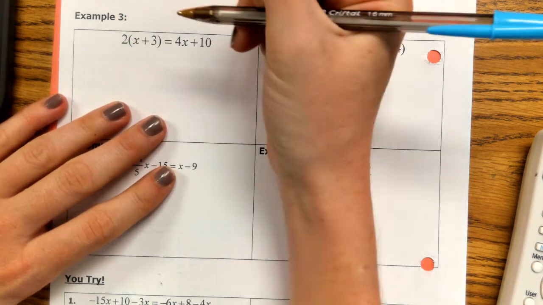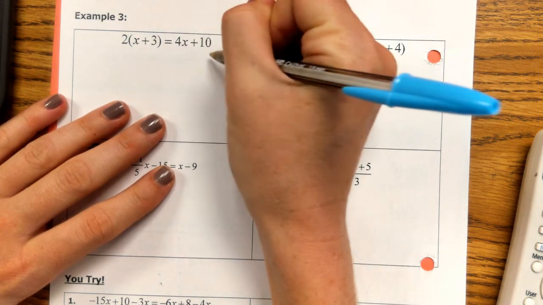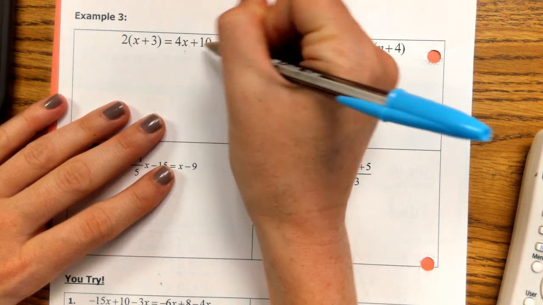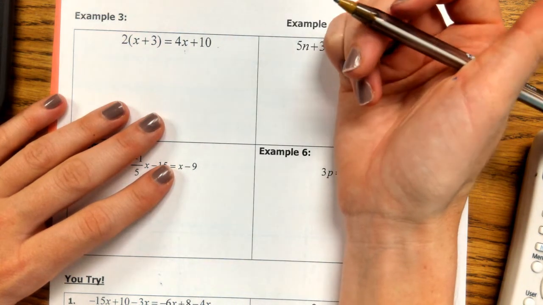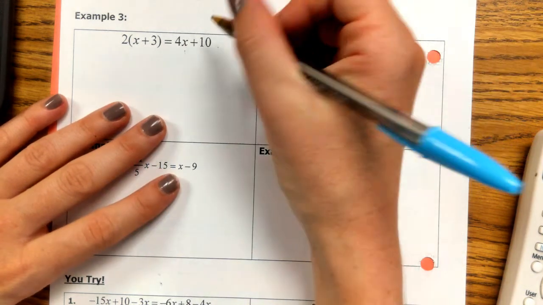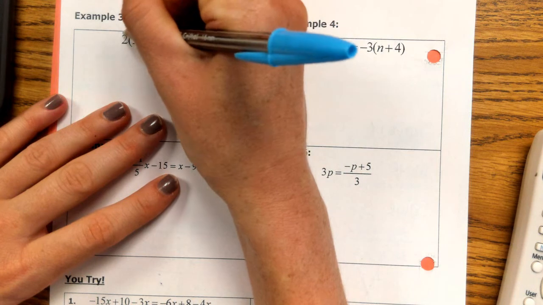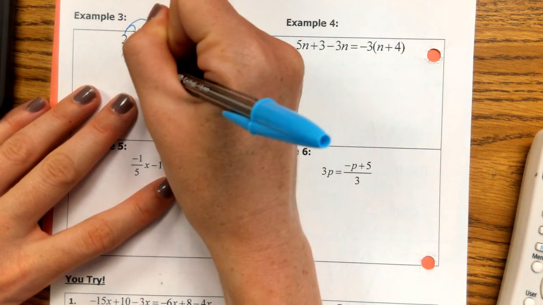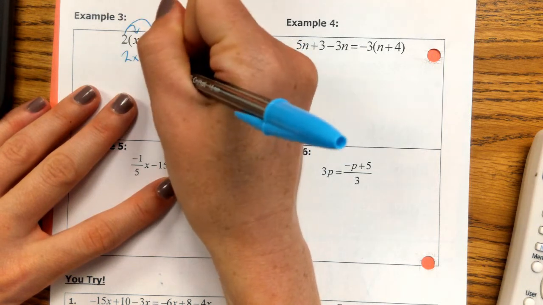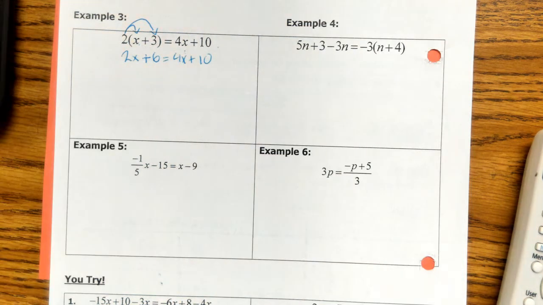On example 3, our first step was to simplify both sides. 4x plus 10 is simplified. You can't add those because this is an x and this one doesn't have an x. If you were to do 4x plus 10, how would you know if that's supposed to be 14 or 14x? Because one has an x and the other one doesn't. But on this side, we need to distribute the 2. 2 times x is 2x. 2 times 3 is positive 6. So 2x plus 6 equals 4x plus 10.